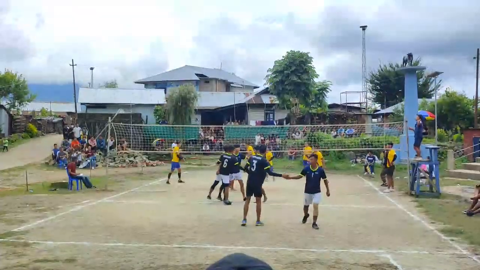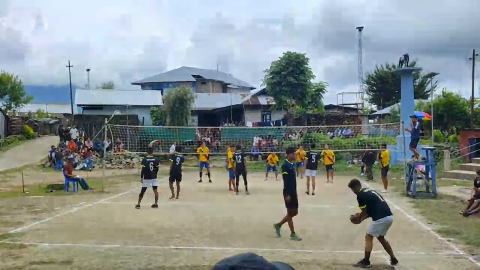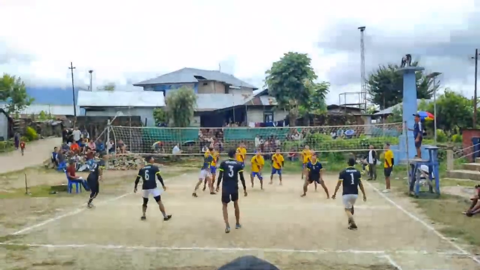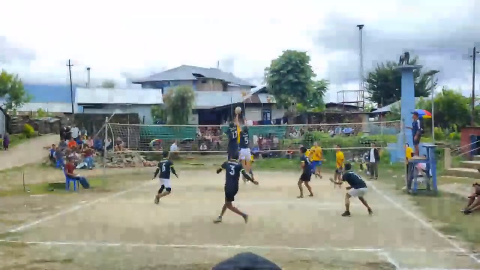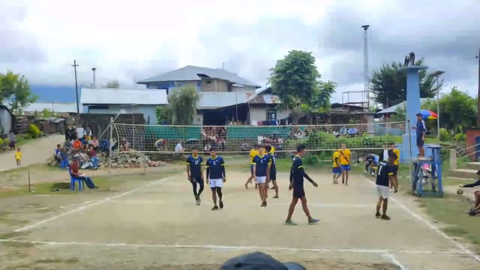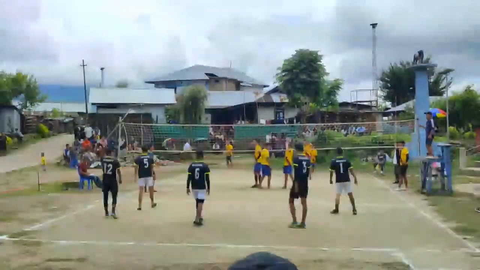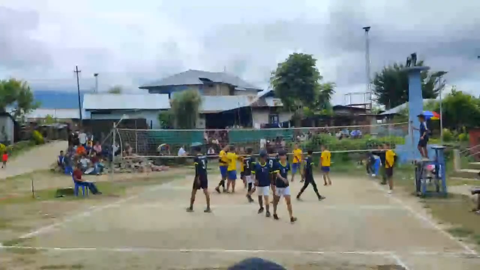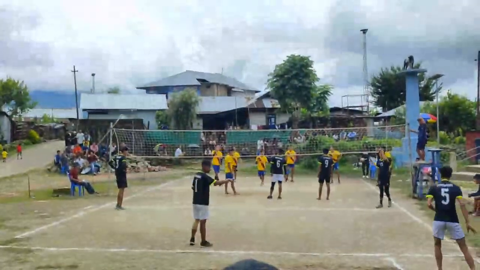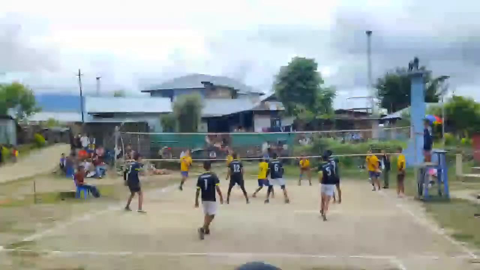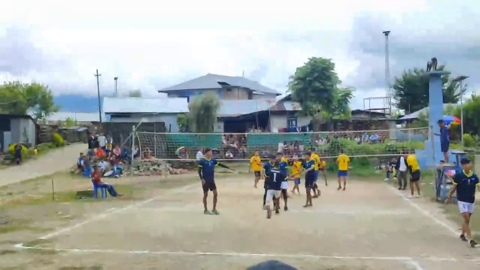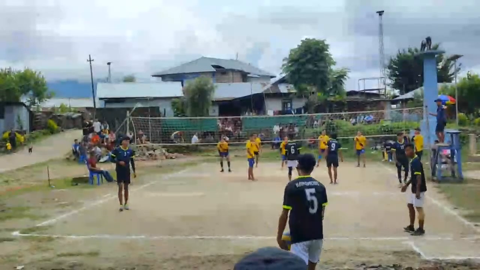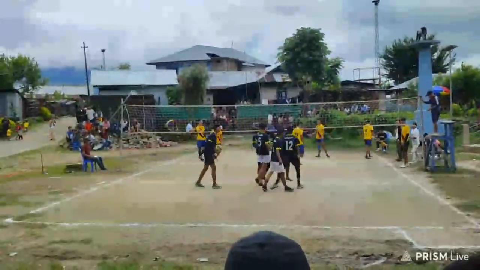Nambol 22, Makhan 8, 14. Makhan A15, Nambol 22. Nambol 23, Makhan A15. Nambol set point 24, Makhan A15. 25.